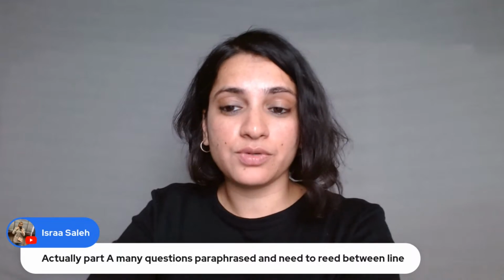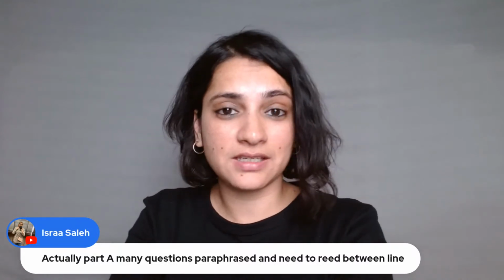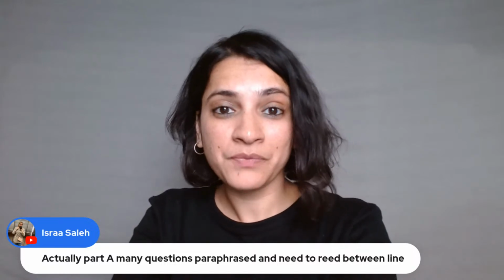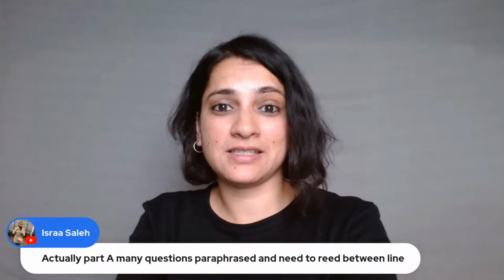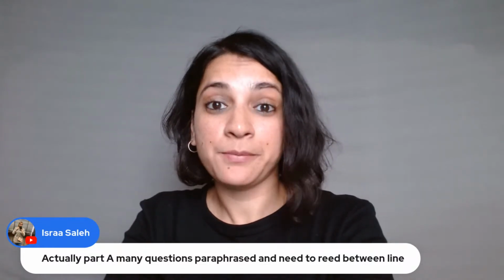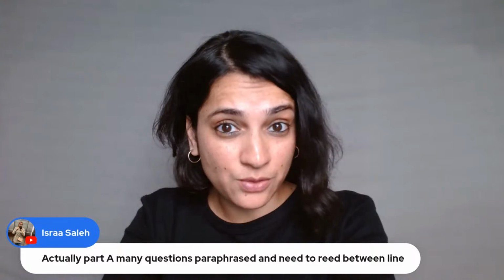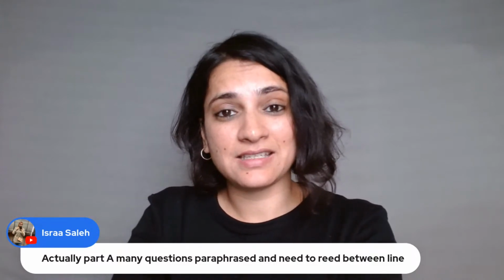What you need to do in reading part A is to find the answer, the specific answer, and copy the answer exactly as it is from the text onto your question paper, your sheet there. You don't need to change it in any way. You don't need to rewrite it. It needs to be copied exactly as it is.